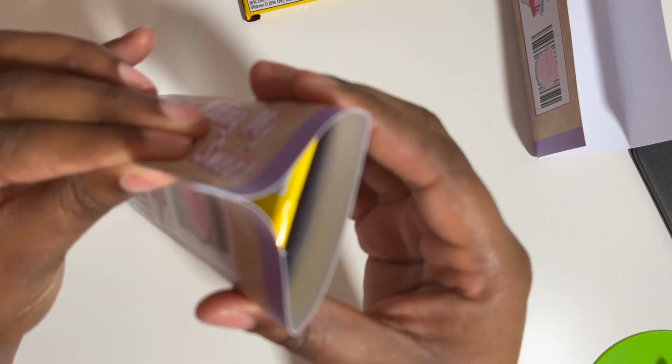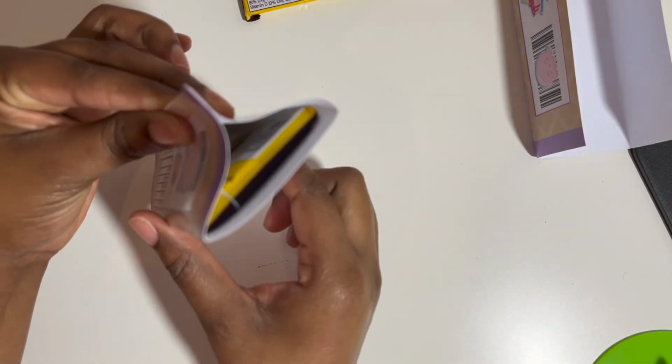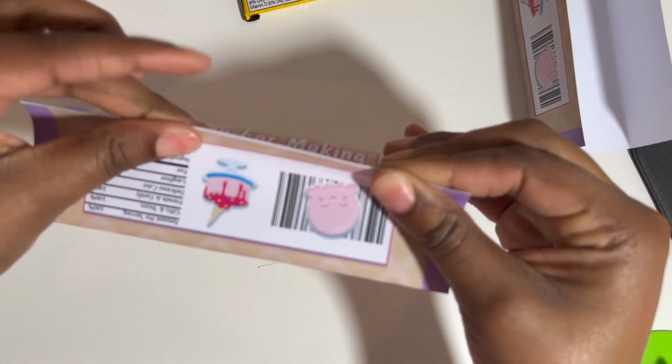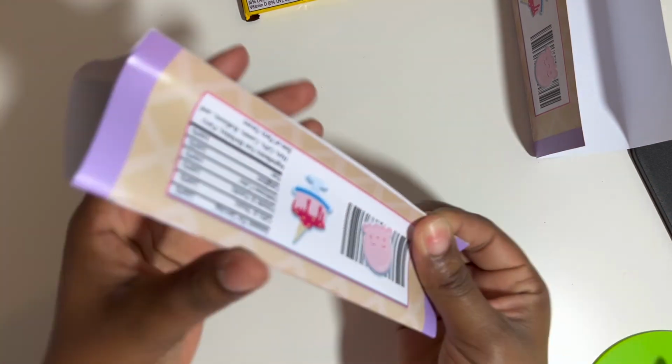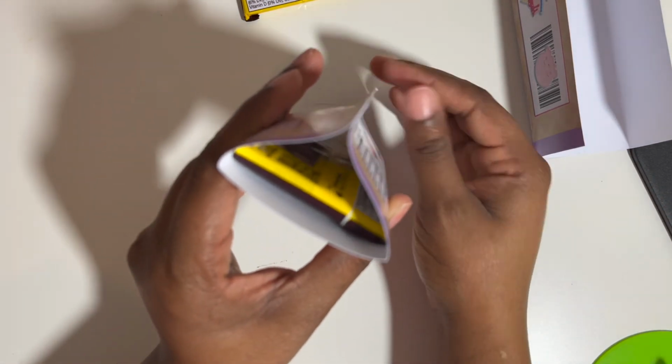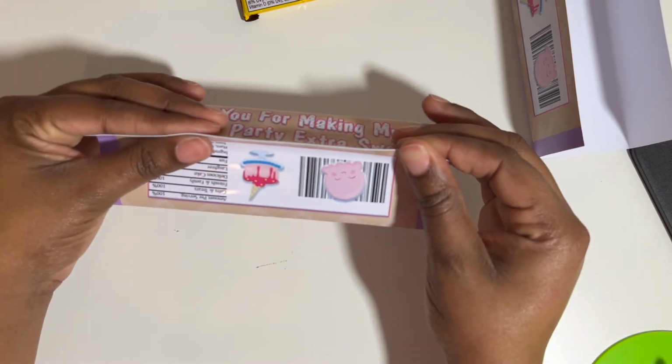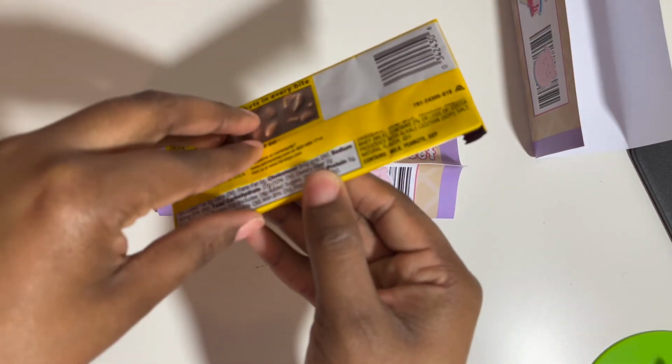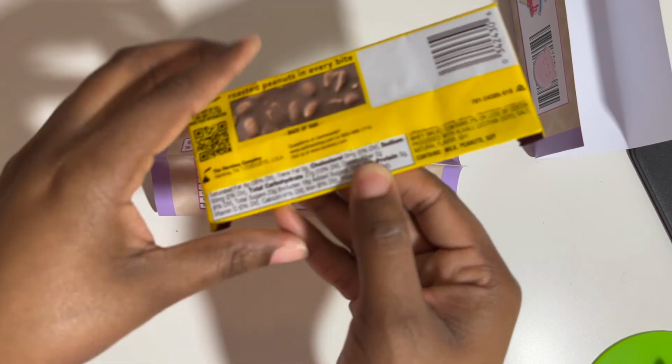Okay, and you want to create this. All right, hope you can see that. This is what you want to create, okay? Because we're trying to create this flap here.